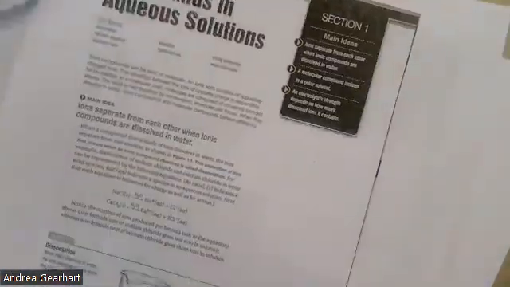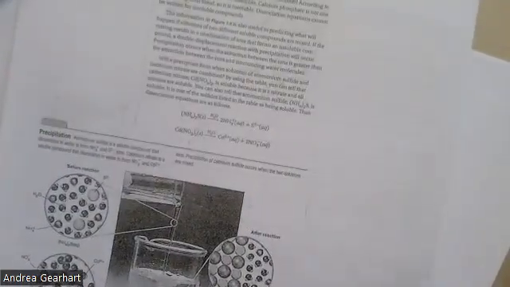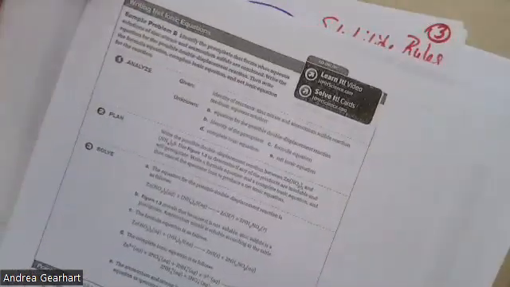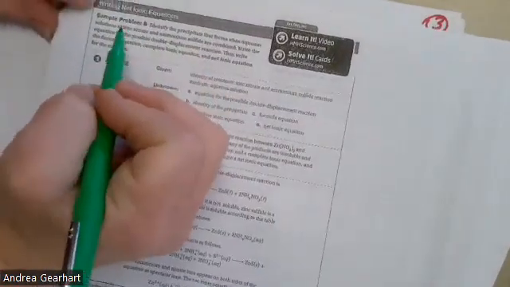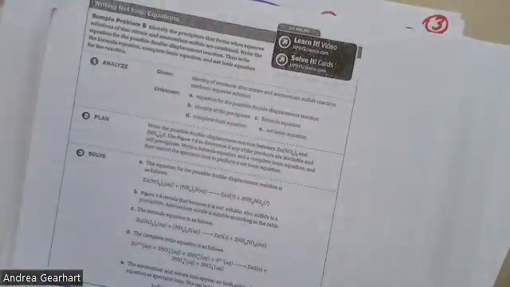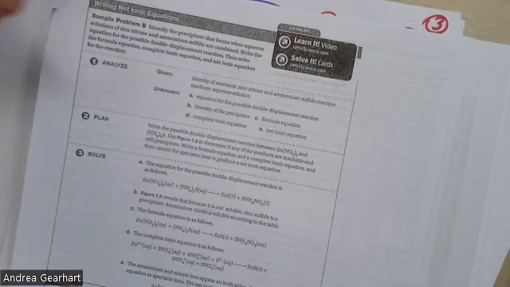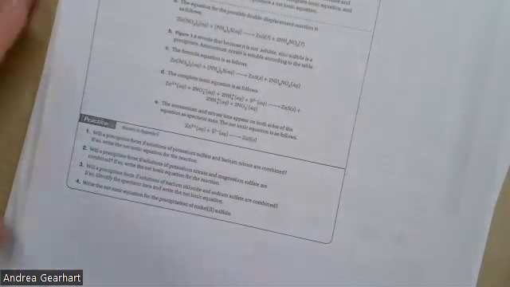So with the cover, page 1, page 2. So what would be page 3? It says on the top, writing net ionic equations. Okay, so Eva, choose for us, 1 or 2. Perfect.